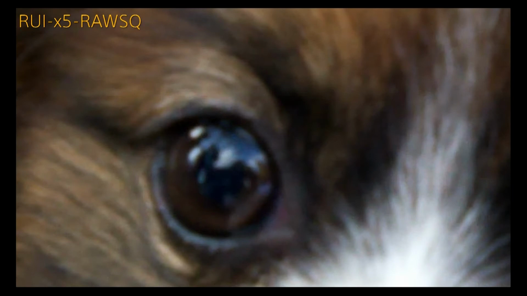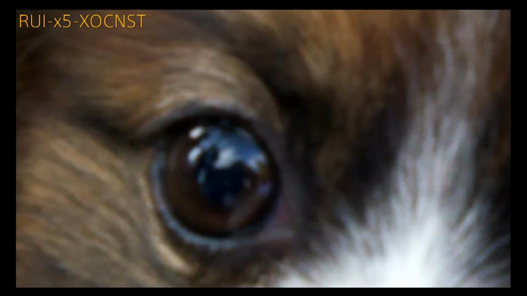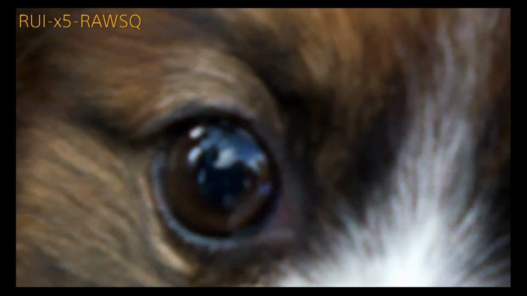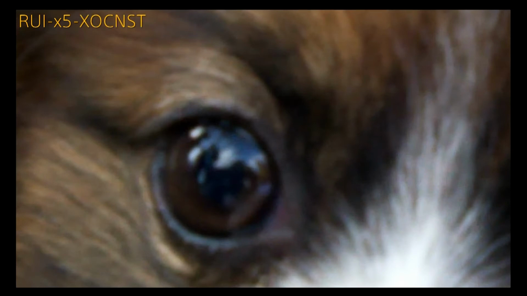This is RAW. This is XOCN ST, 30% smaller. Back. This is RAW again. This is ST. There is no discernible difference. This is LT. No difference. Let me go 10 times magnification.